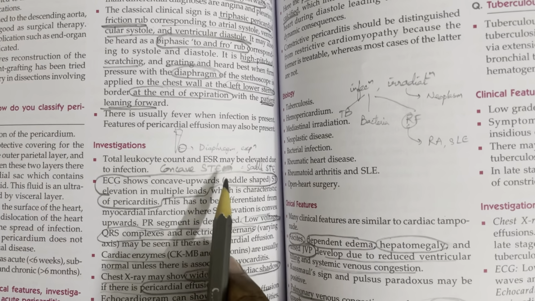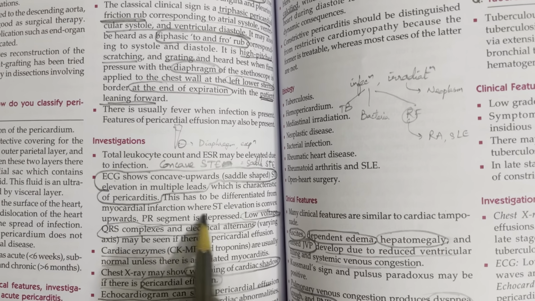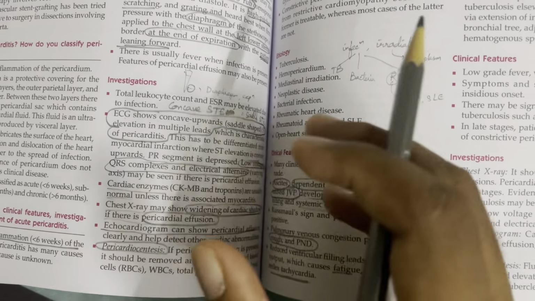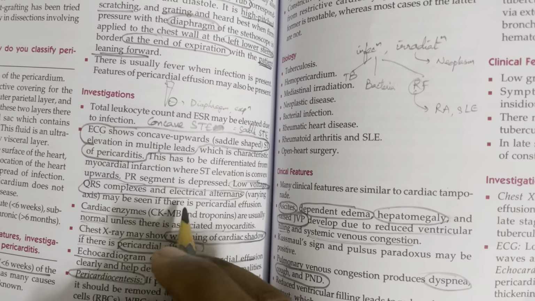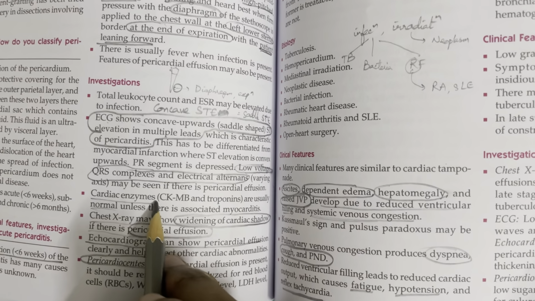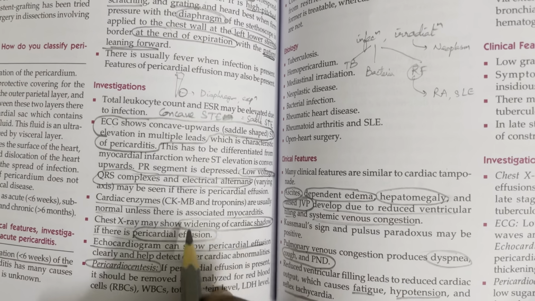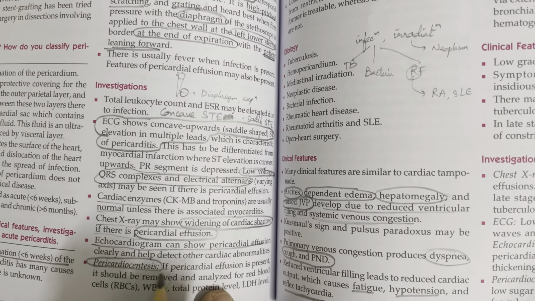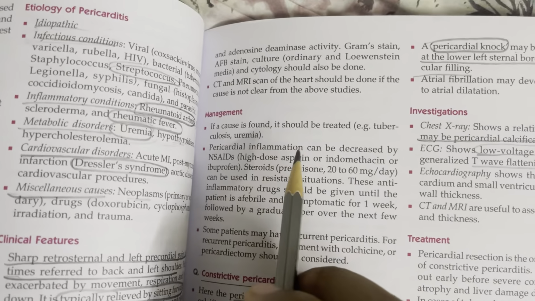Okay, so sit, saddle. PR segment is depressed, and low voltage QRS complexes and electrical alternans may be seen. Low voltage QRS is because your ventricle is not able to pump that much blood, so ventricular depolarization decreases. Cardiac enzymes may be normal. Chest x-ray, you can see pericardial effusion or widening of the cardiac shadow if it is there. And obviously pericardiocentesis, if you take out any fluid, you will do microscopy, cell count and all that.